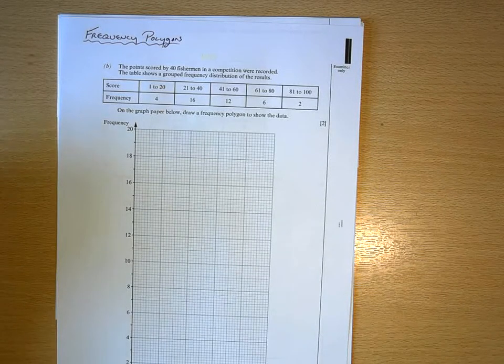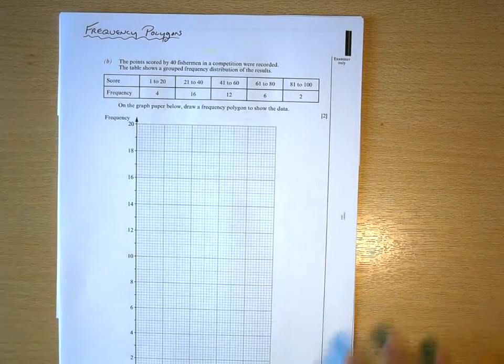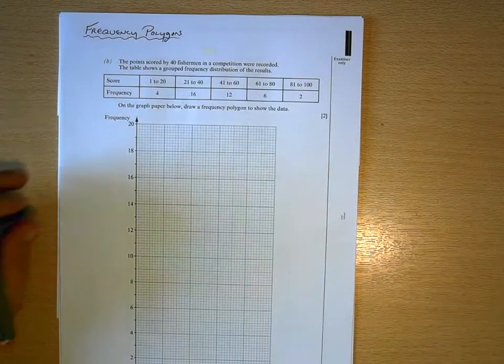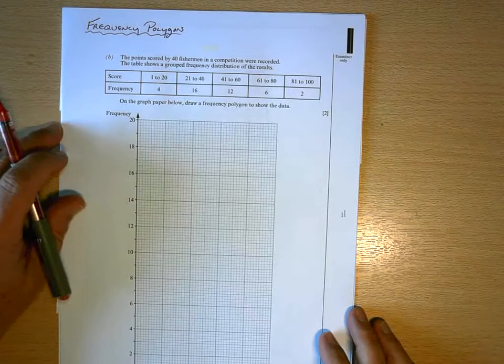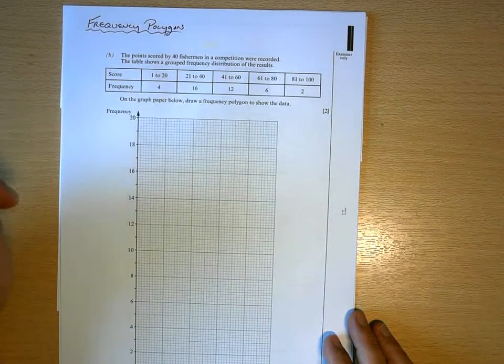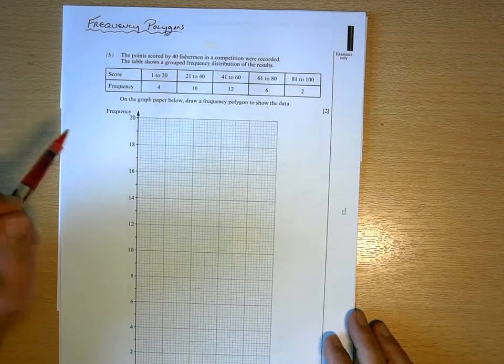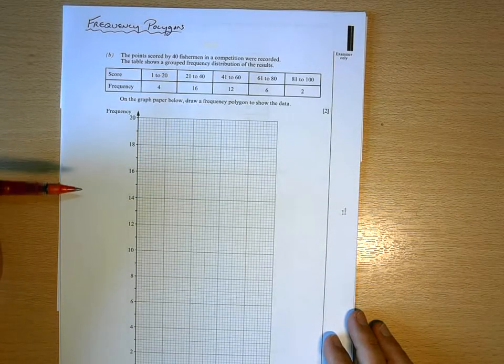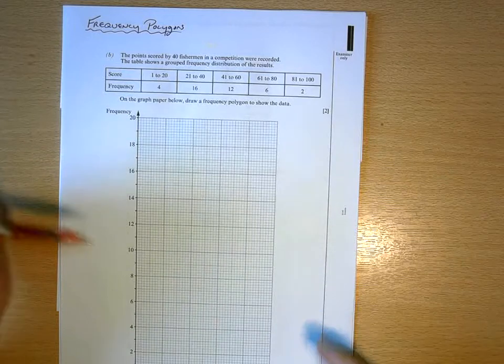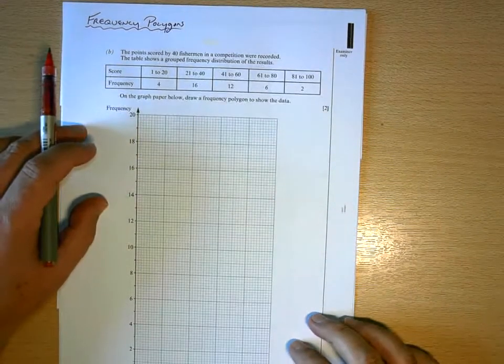Okay, so we're going to take a look at questions relating to frequency polygons. Now, a frequency polygon is just another way of representing grouped data, in a similar way to the grouped frequency diagram, which is basically a connected bar chart. The benefit of frequency polygons is usually when you're plotting two sets of data on the same graph, although none of the questions that we look at will actually do that.